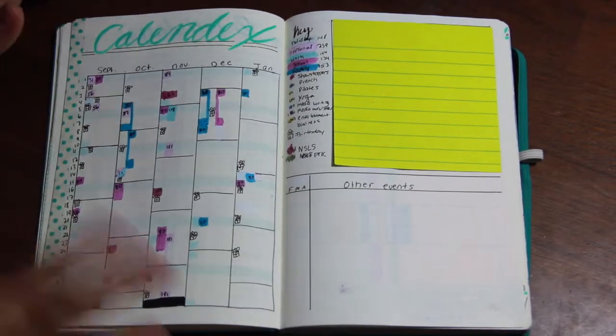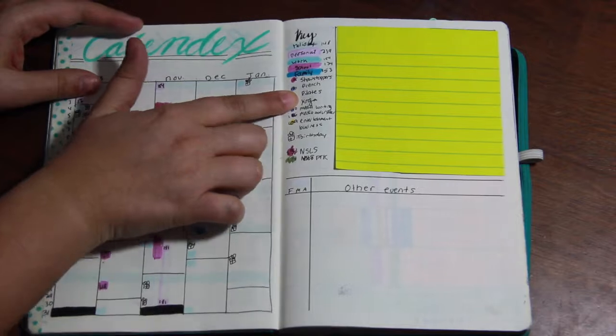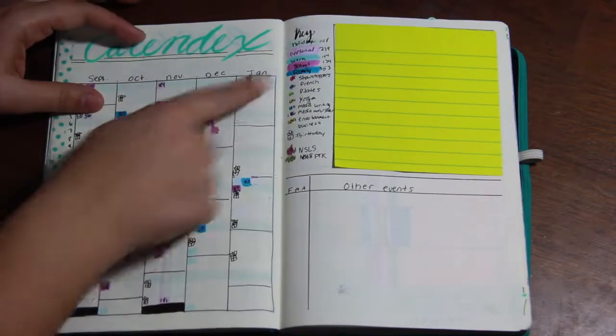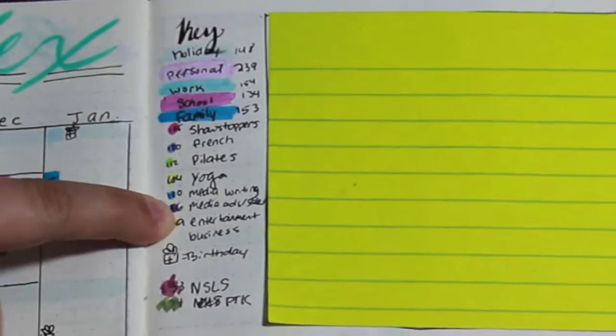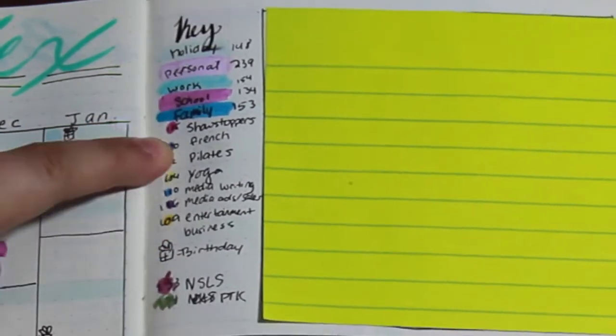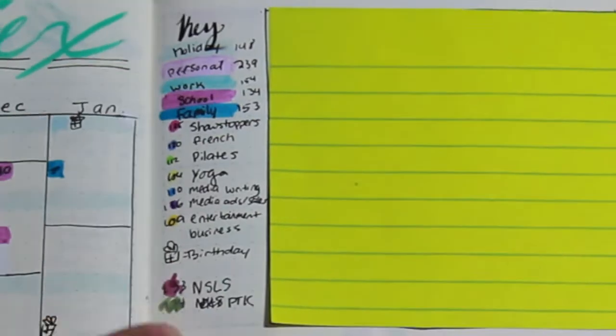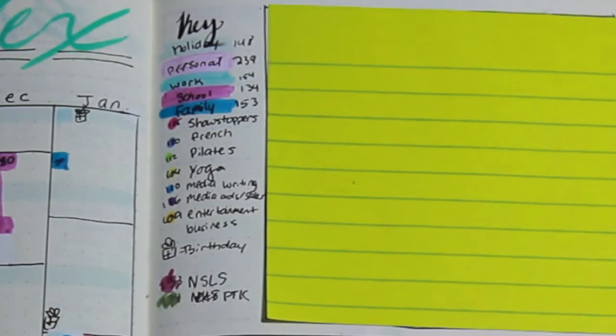For this calendex, I had things quite different. I had a key section with color codes for different areas of my life. So I had holidays, personal, work, school, and family. And then I had a color for each of my classes in school, so I color-coded those as well, and I color-coded them separately with just a dot, and then a birthday symbol, and then I ended up adding 2 clubs that I'm in at school. Well, they're honor societies actually.